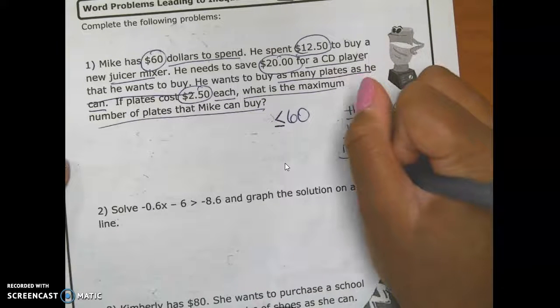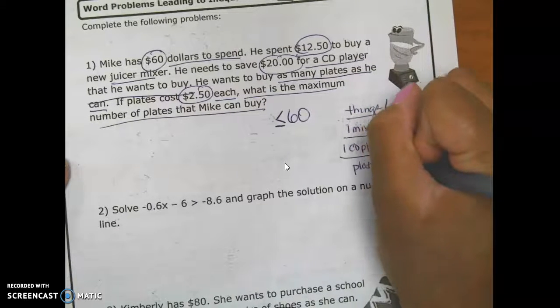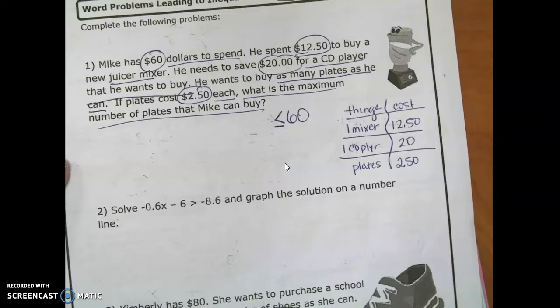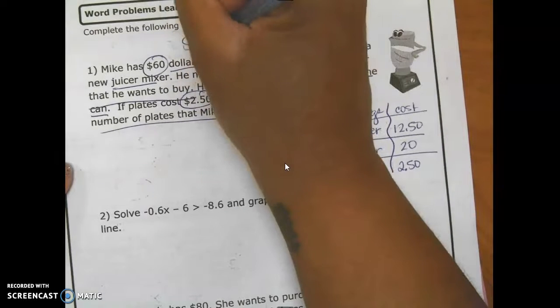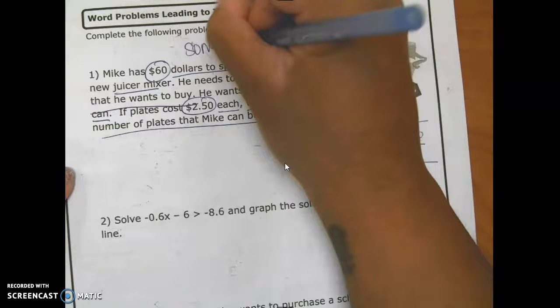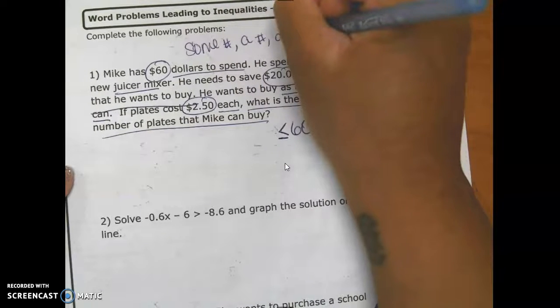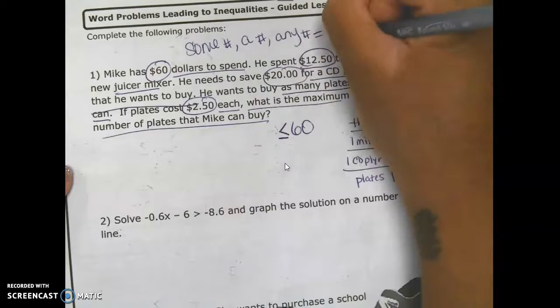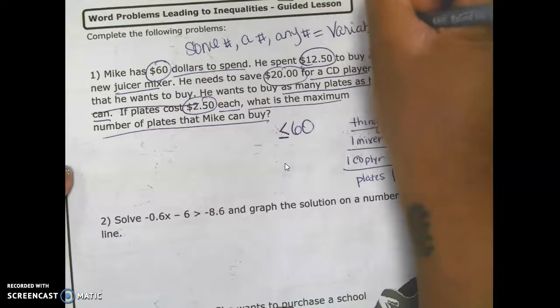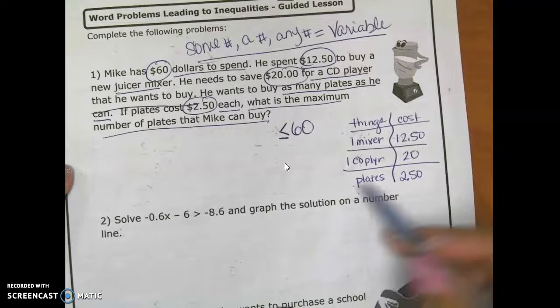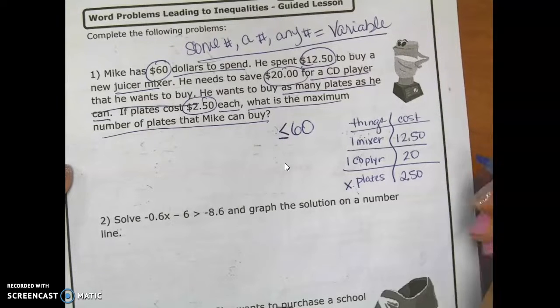And then I have some plates, and that's $2.50 each. Some plates, some number, a number, any number, all mean variable. So therefore, if I don't know how many plates I'm getting, I put an X there.